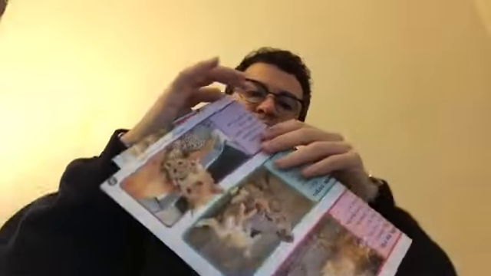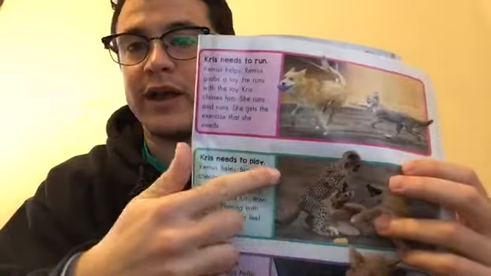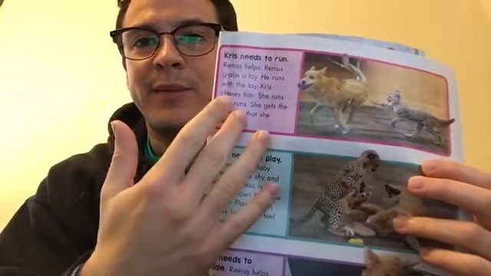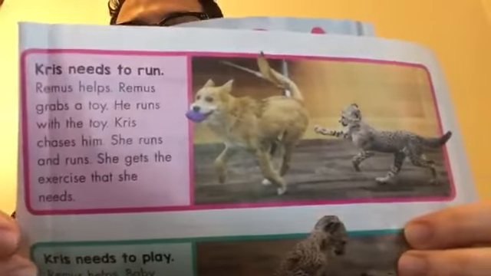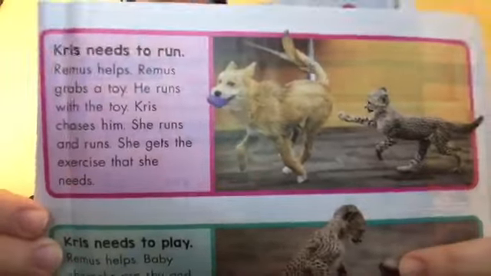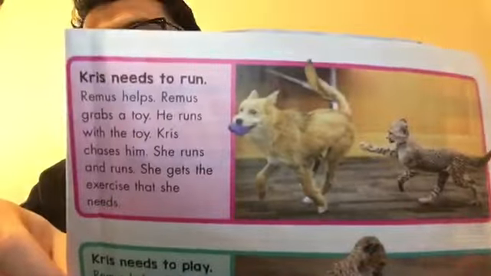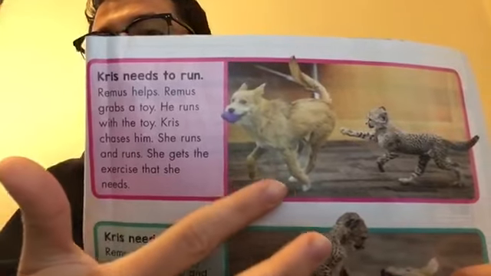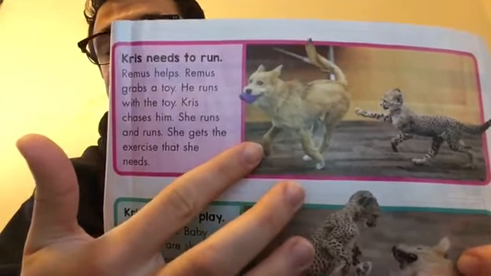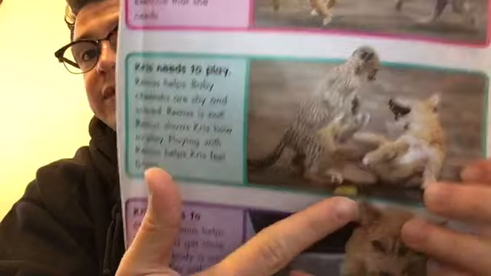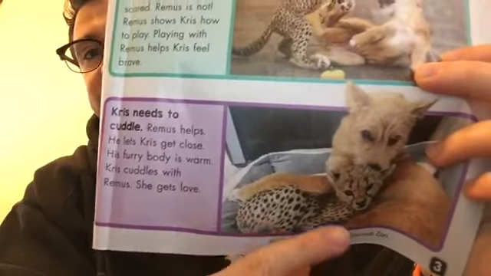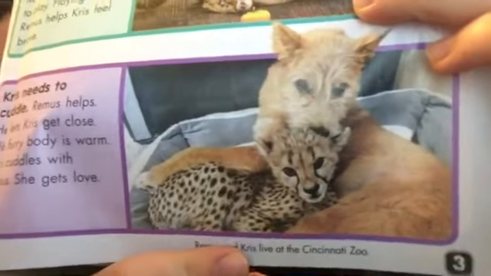On the second page inside, we can see these more photographs and some captions. So these captions explain what is happening in the picture, and it adds to our learning about the main topic, which is the puppy helper. So this caption tells us that Chris needs to run, and it's a photograph of Chris running after Remus. You see that Chris needs to play. This is a picture of Chris playing with Remus, and Chris needs to cuddle. And we get to see this adorable picture right here of Chris and Remus cuddling.